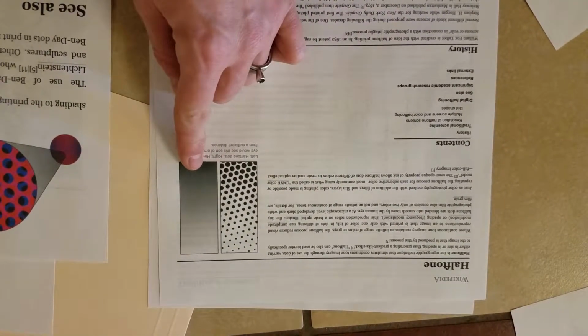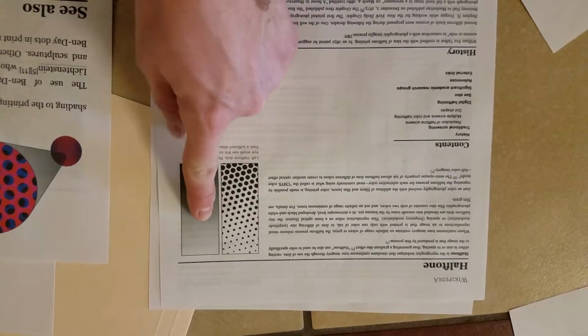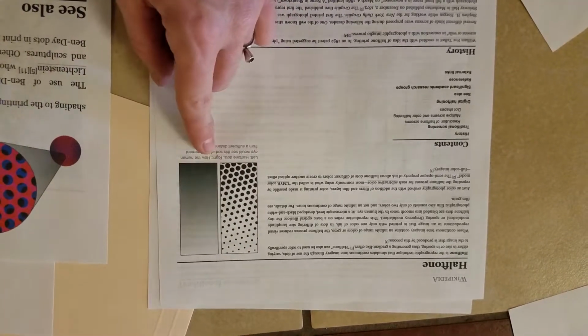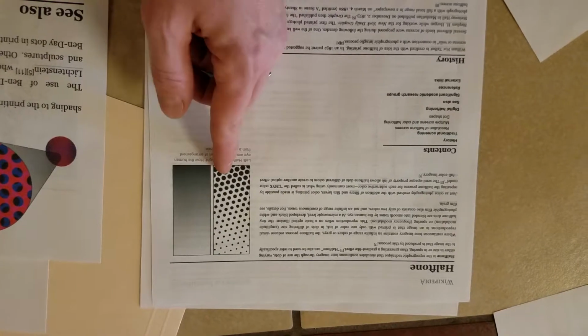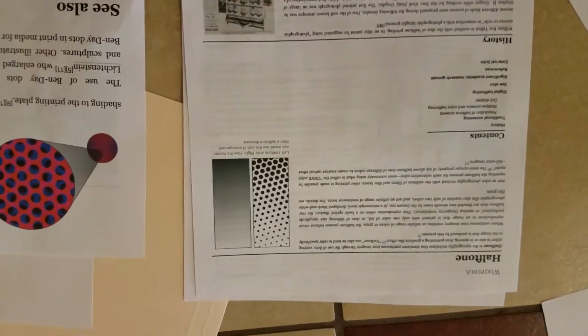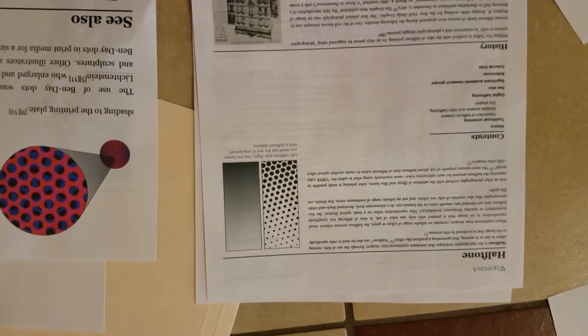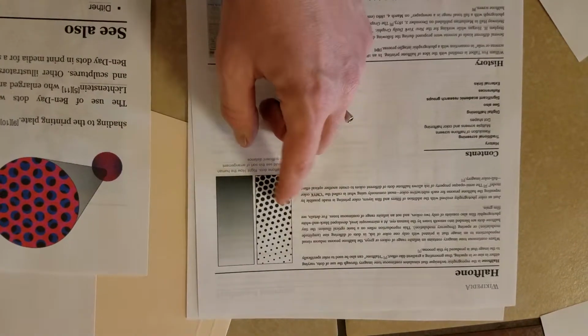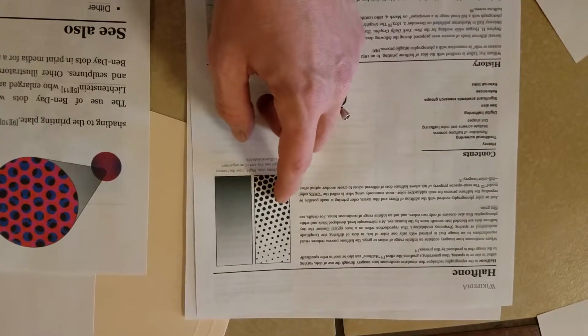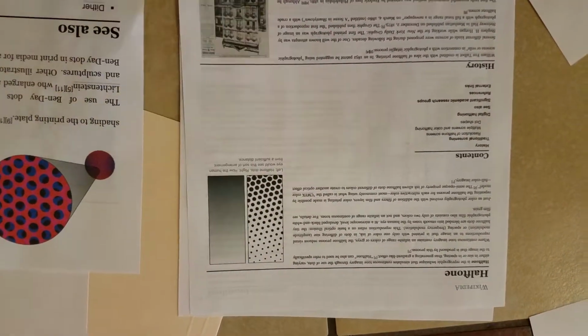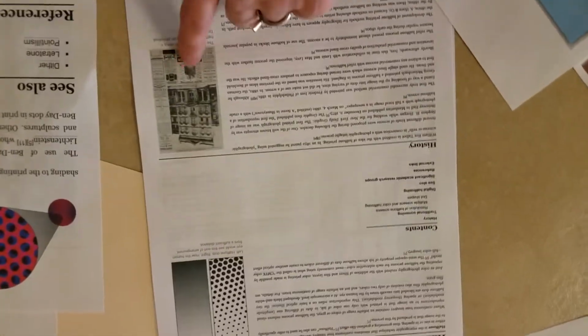So this is a blow-up of what this would look like, getting that gradient, because those dots get smaller and so there's less black. But the idea is that if we look at it from a distance, our eyes blur these dots together and we don't see the white spaces, but we see instead the gradients. If you want to know more about halftone and Ben-Day, those are great articles.